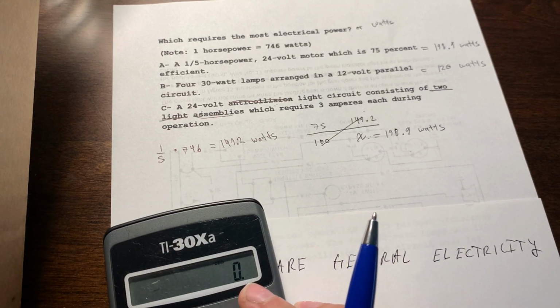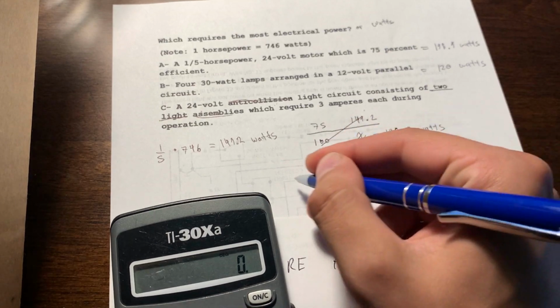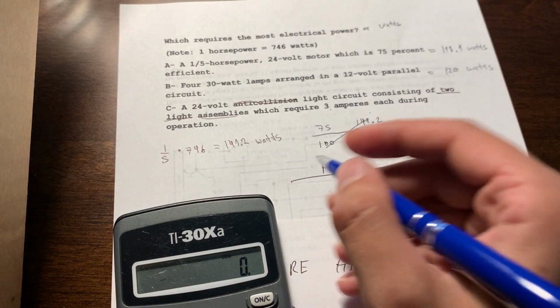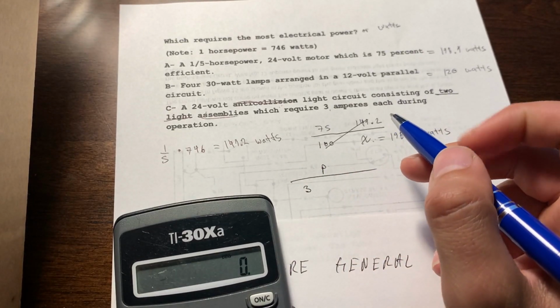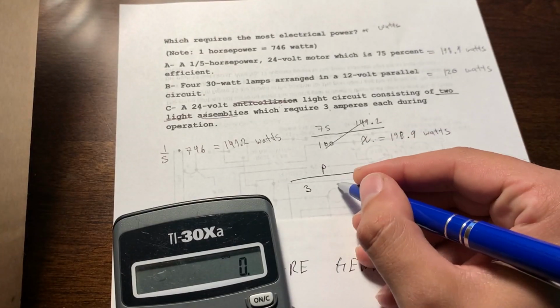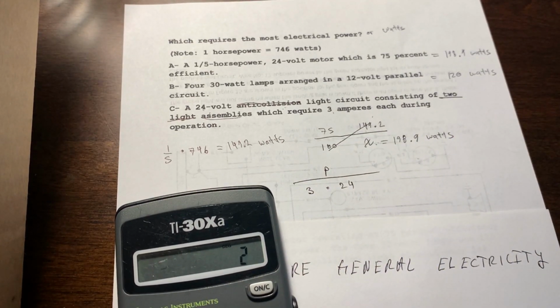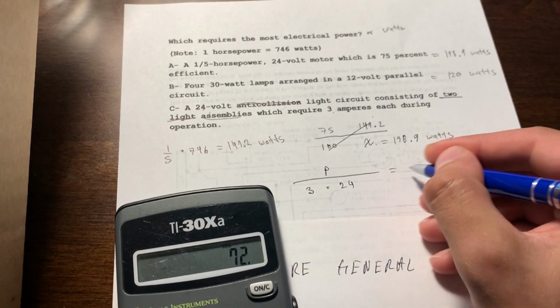So Ohm's law: I, which is the current, 3 amps. E is the voltage, 24. 3 times 24, 72.